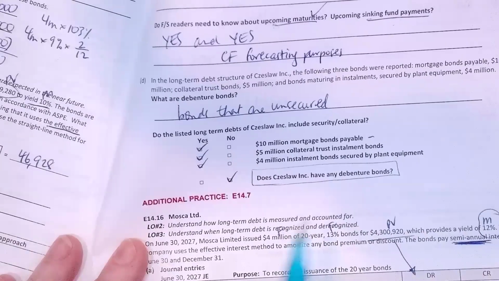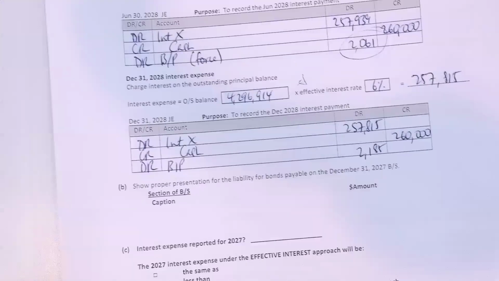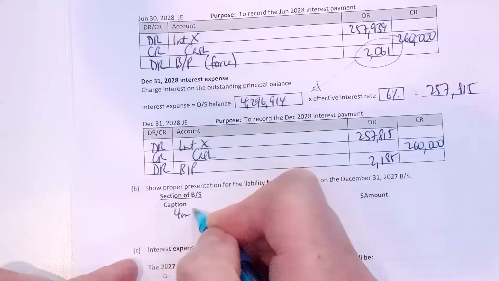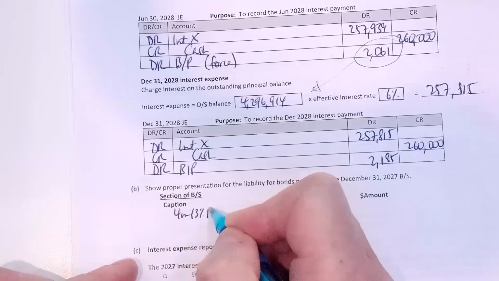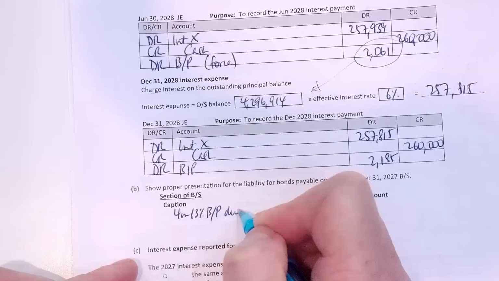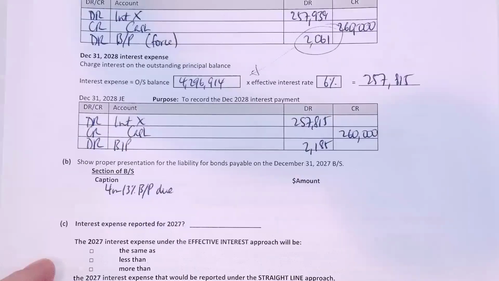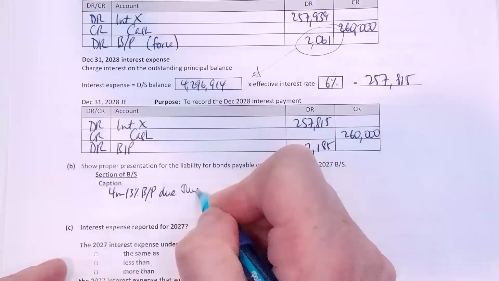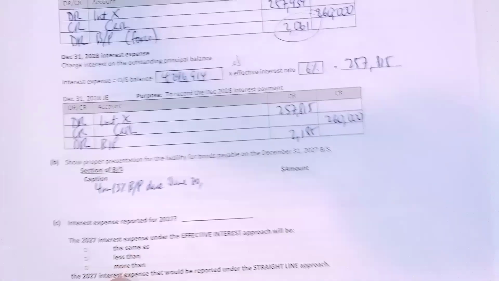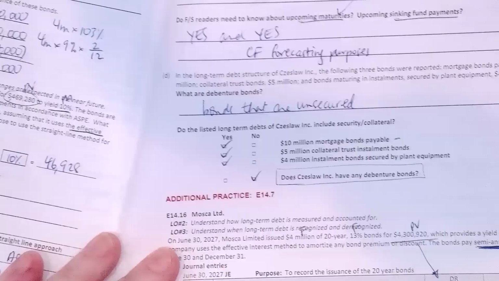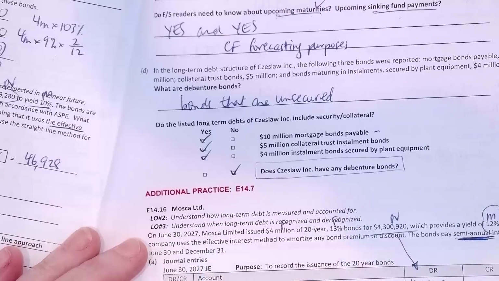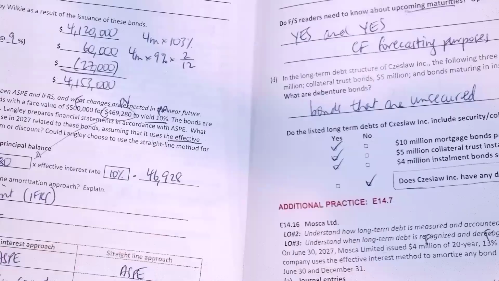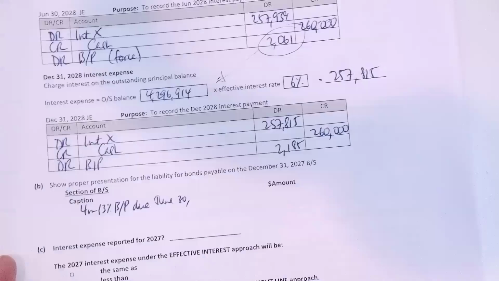Instead of just bonds payable, we could say 4 million, 13% bonds due June 30th. We issued in 2027, so after 20 years, 2047?